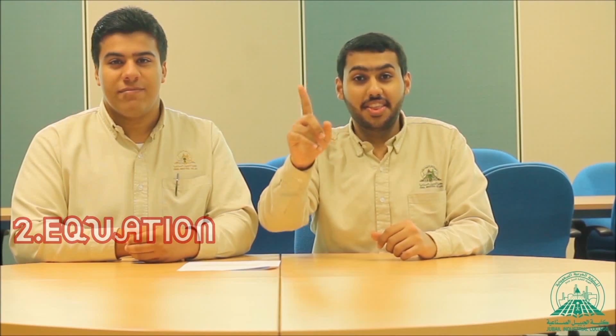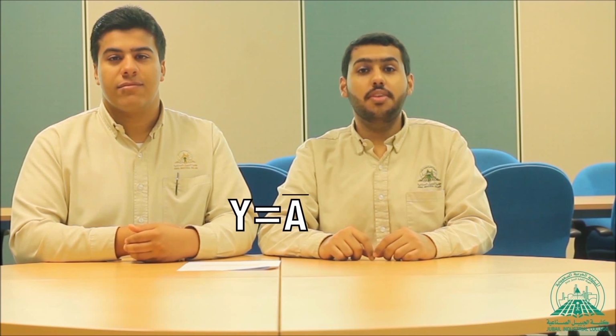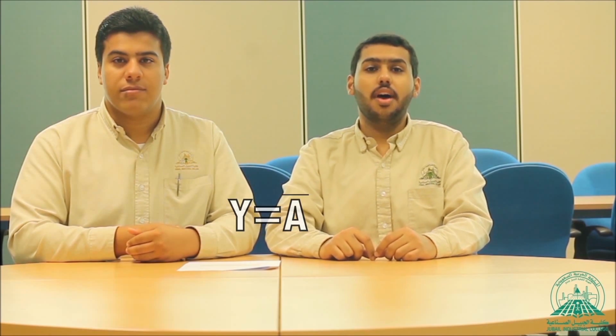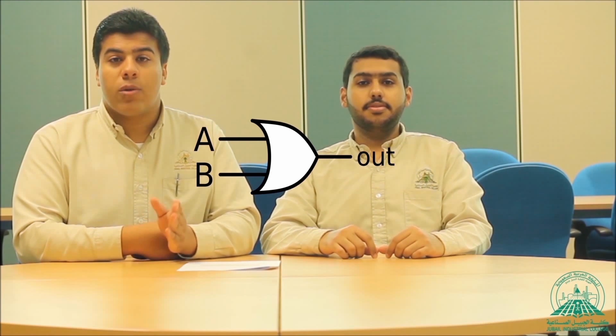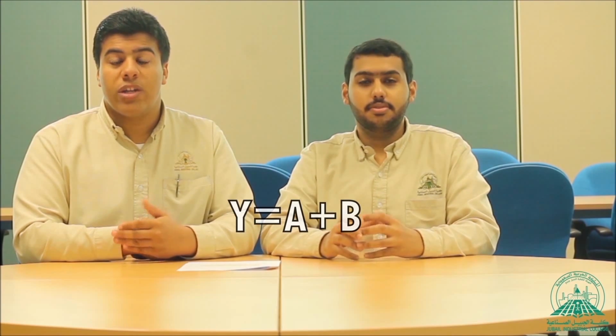The first gate is the NOT gate. It works as an inverting gate. The equation of it is y equals a bar, which means whatever is in the input will be the opposite in the output. And it looks like this. The next gate is the OR gate, and we can represent the OR gate as 2 switches in parallel. Wherever we have 1 in the input, we will get 1 in the output, and the equation for it is y equals a plus b.